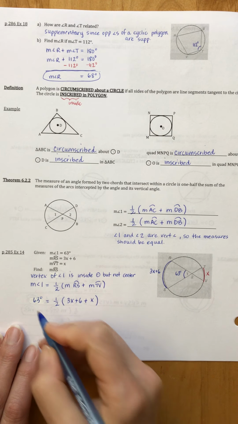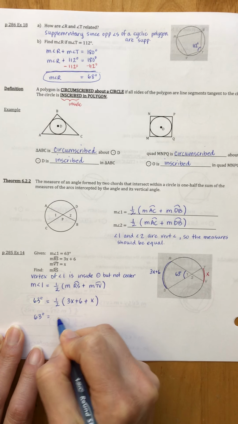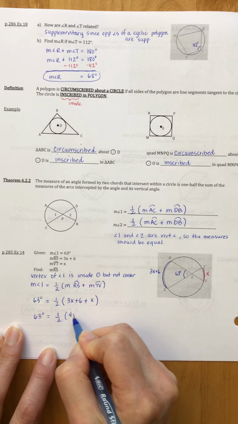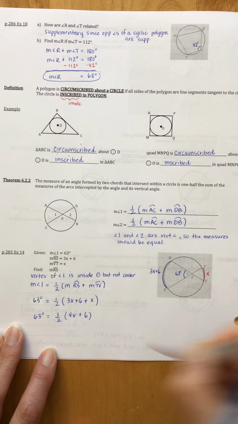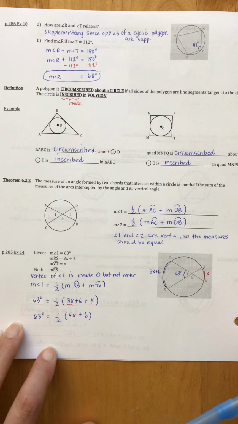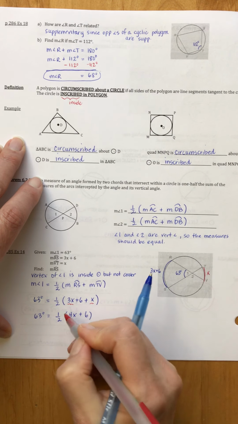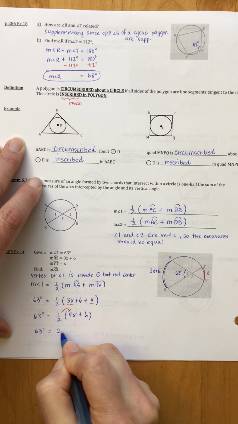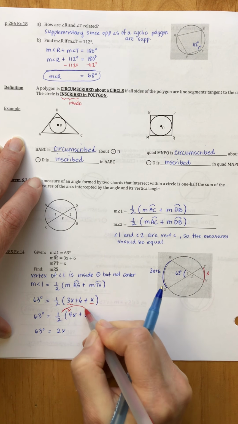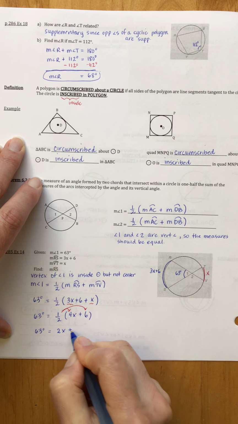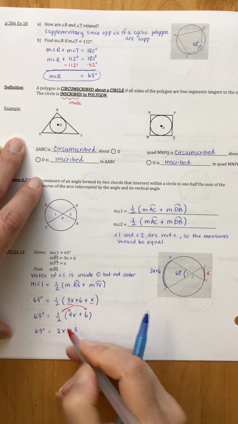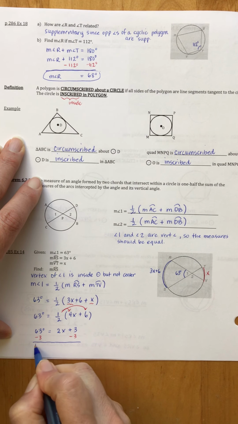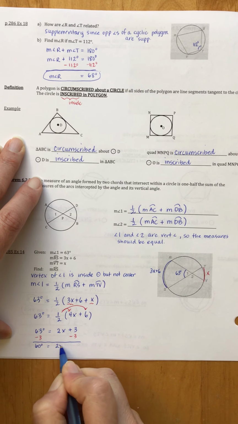Okay, so now what are we going to do? We're going to say 63 degrees equals 1/2. Let's add inside the parentheses. We get 4x plus 6. These are our like terms here. Then when we distribute the 1/2, 1/2 times 4x is just 2x. And 1/2 of 6 is just 3. So solving this, we're going to subtract 3 from both sides. We get 60 degrees equals 2x.